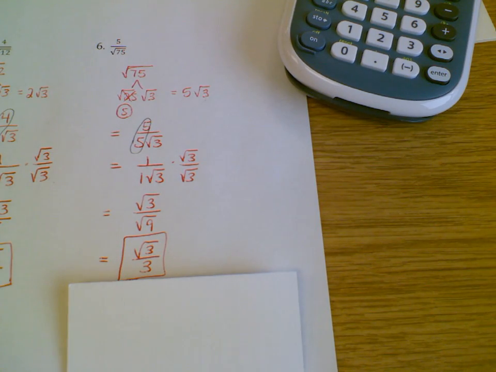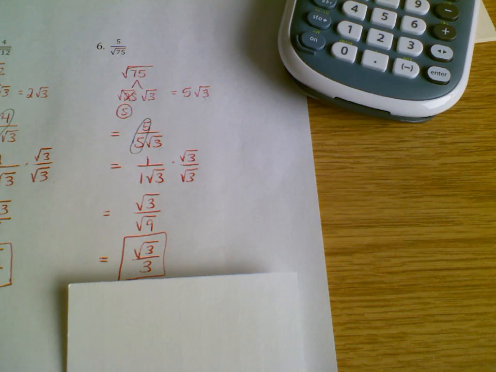Okay, if you still have questions on either simplifying radicals or rationalizing the denominator, let me know. Otherwise, you can go ahead and start on your worksheet.